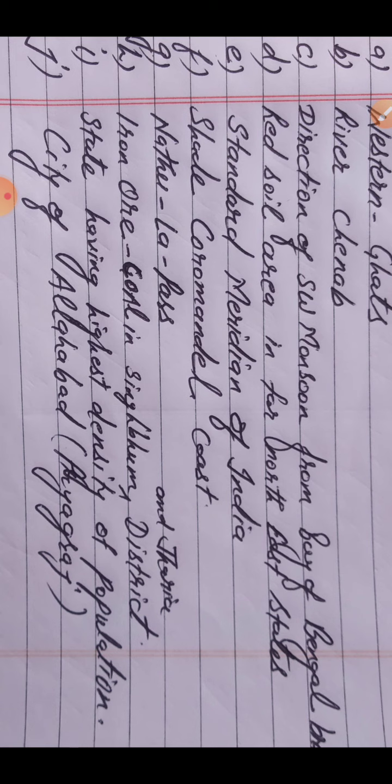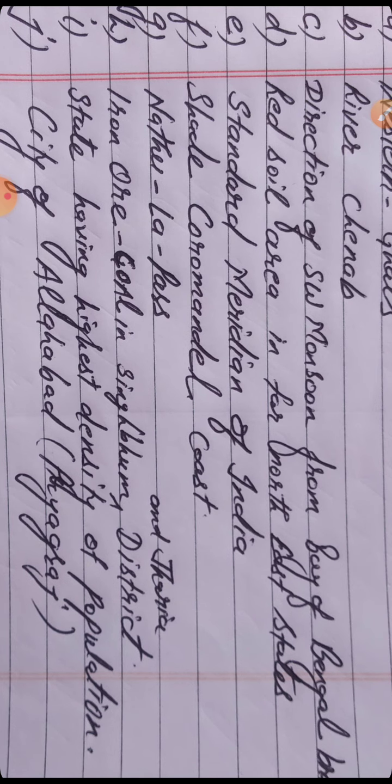I question, you have to show a state which has the highest density of population in India. Then you have to show the city Allahabad. Old name is Allahabad and new name is Prayagraj. So all this you have to show and be ready for checking. On Tuesday my period will be there, so on Tuesday I will give you the solution for this.